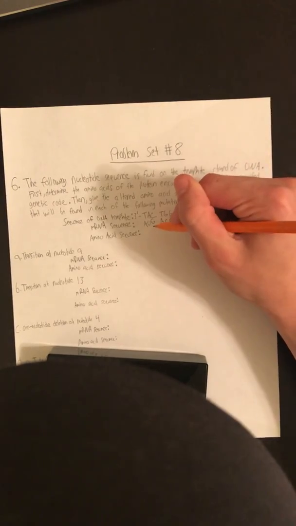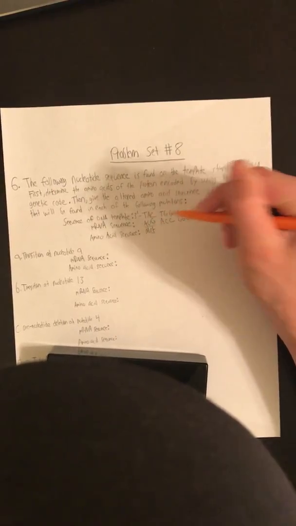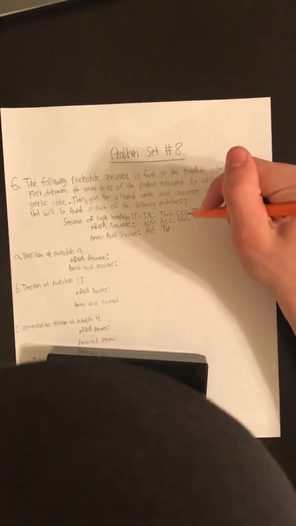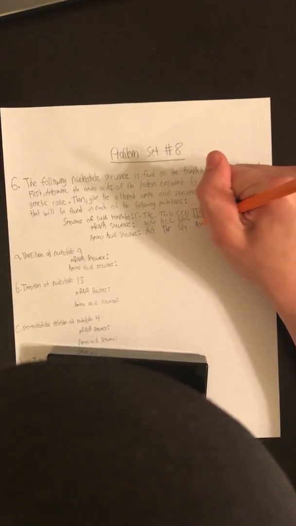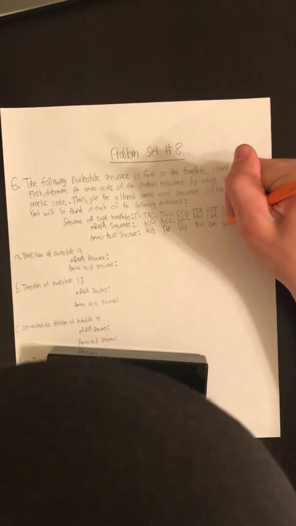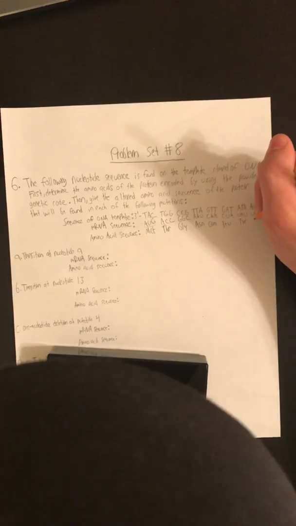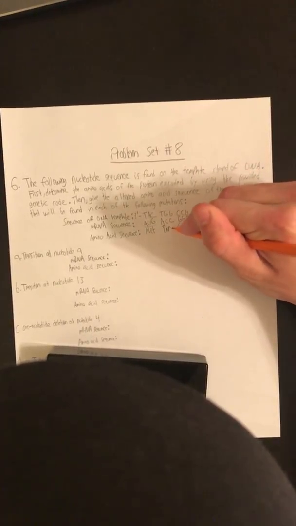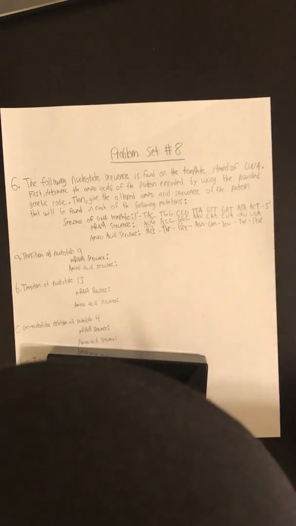So the first codon, AUG, codes for methionine, MET. The second is this, and so on. And then stop. UGA is the stop codon. So this is your amino acid sequence from the unmutated DNA template.